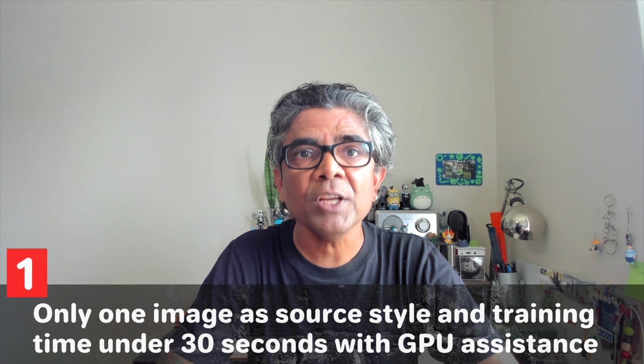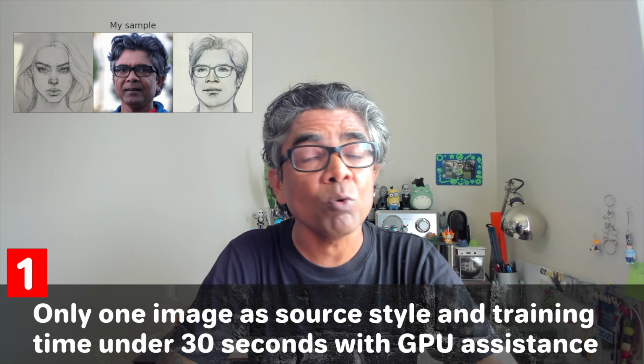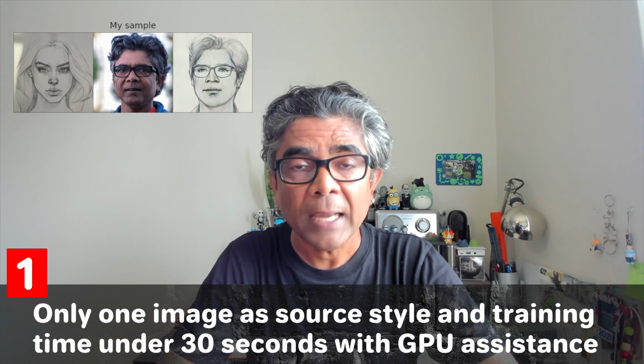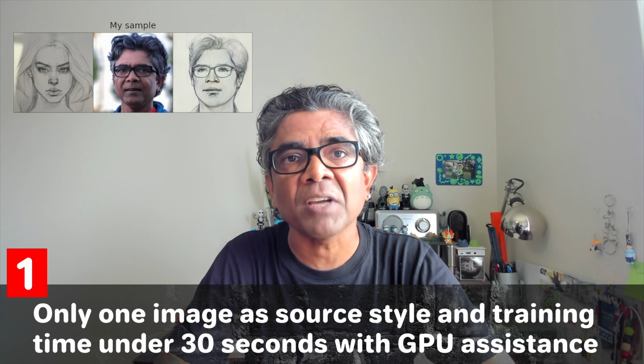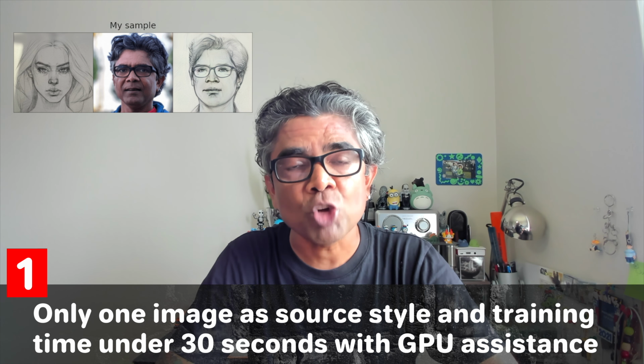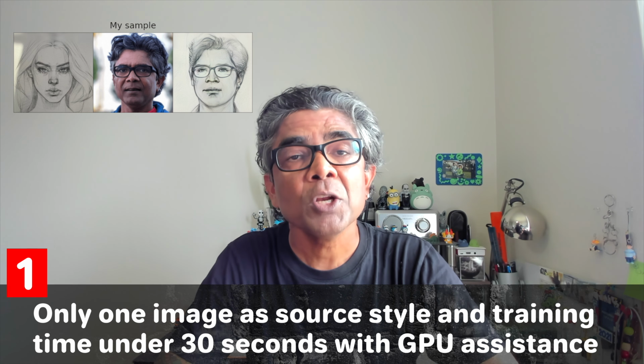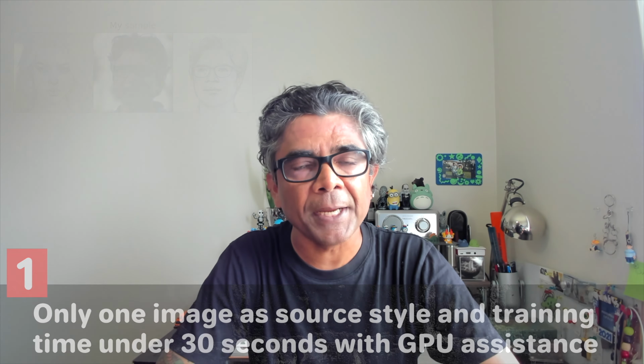First, you just need one single image to extract the style and need just 30 seconds or even less time along with GPU to complete the training.